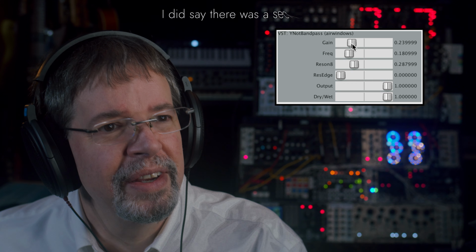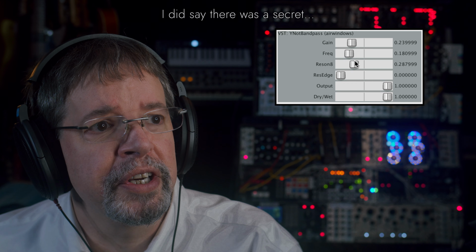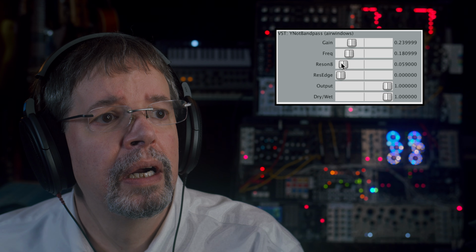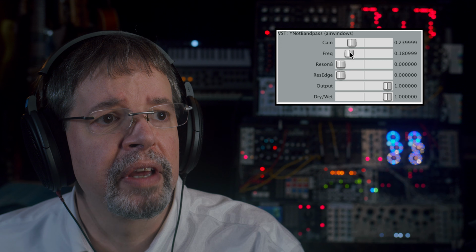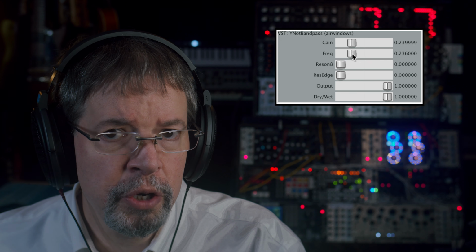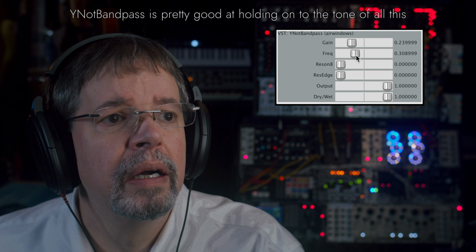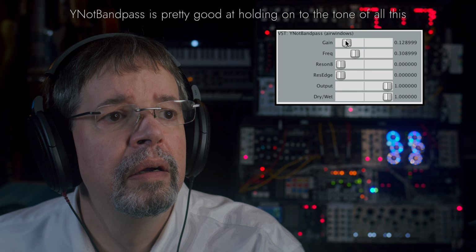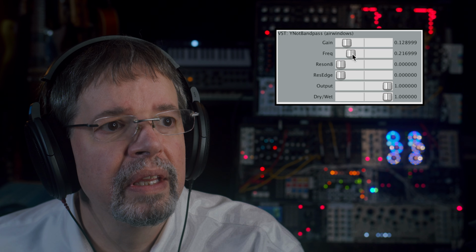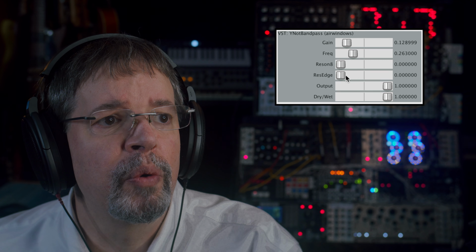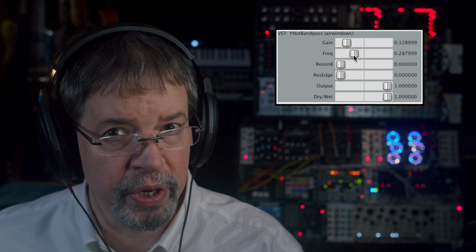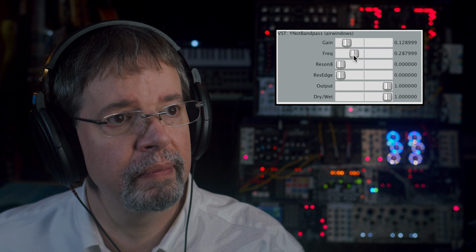A bit of a sneak preview there for something else I'm going to tell you. And we can pull the resonate right back to next to nothing. It still makes a sound. And so there we have minimal ResEdge, resonate at minimal, which is still making a sound.